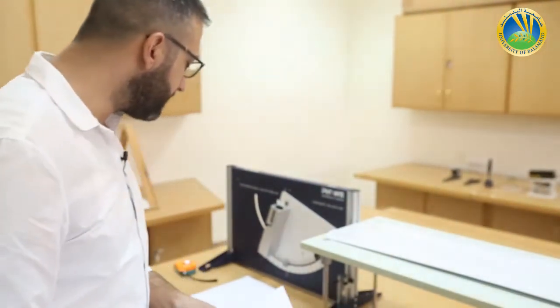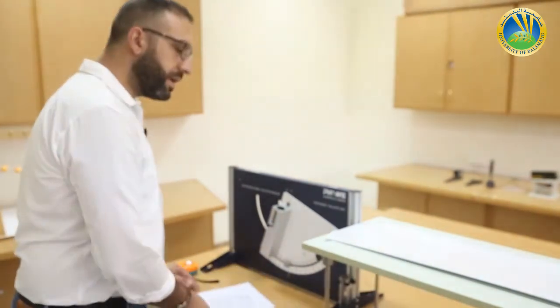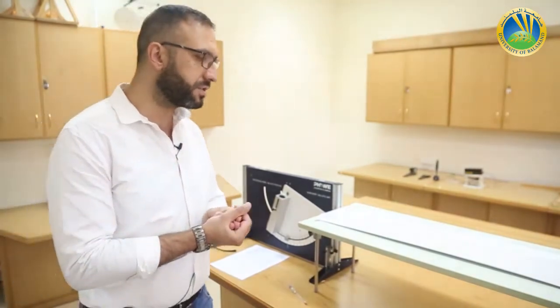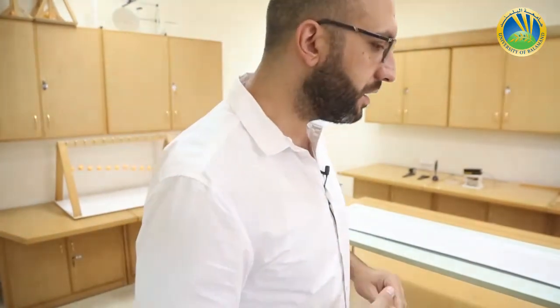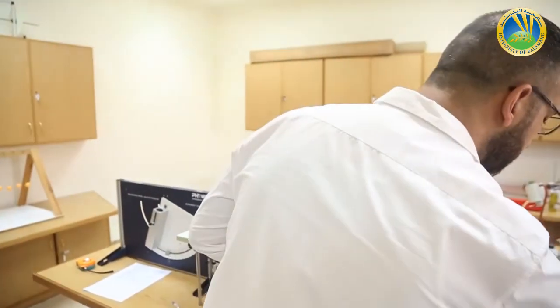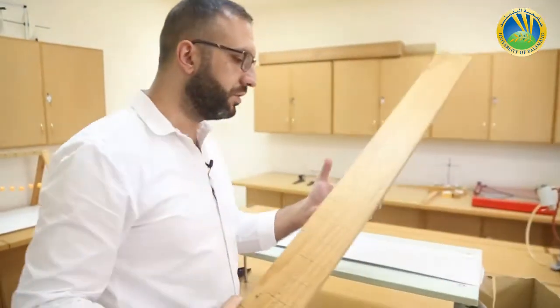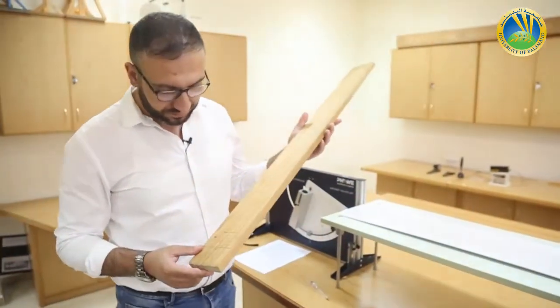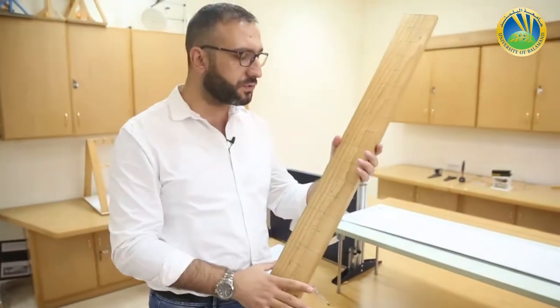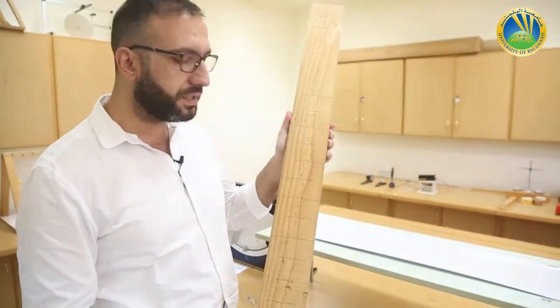Now, in the second step of this experiment, they are asking us to measure the maximum height. And in order to measure the maximum height, we need to use this ruler. And this ruler must be placed at mid-range.